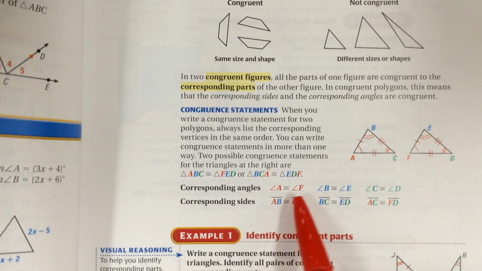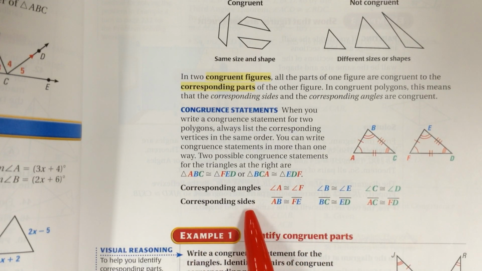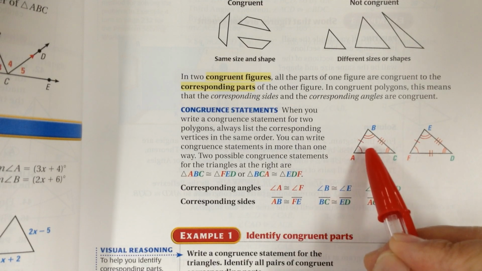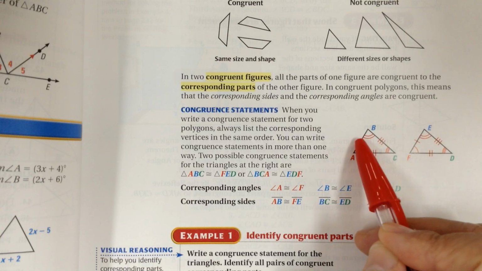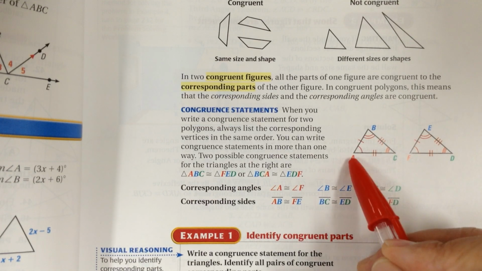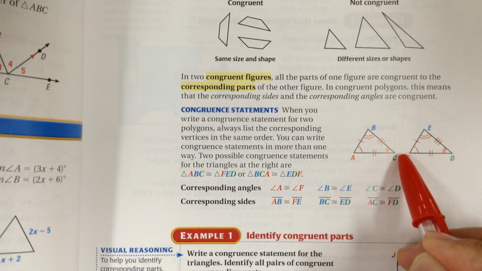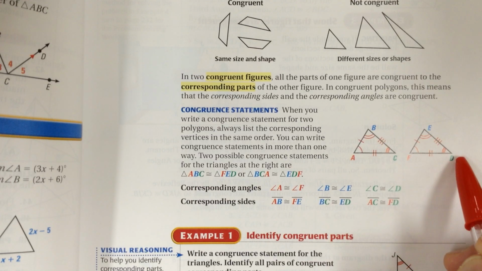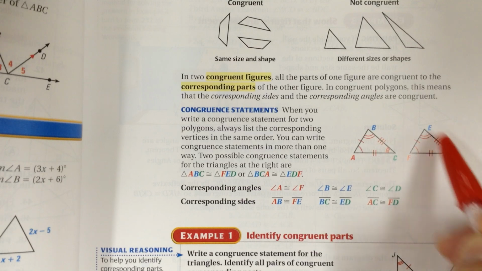Corresponding angles we already did. Now corresponding sides, you look at the hash marks. You use a hash mark for the congruent sides. One hash means AB and FE are congruent. Two hash marks means AC and FD are congruent. And the three hash marks mean BC and ED are congruent.